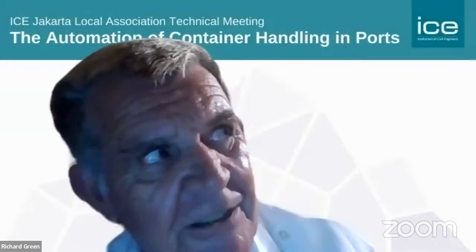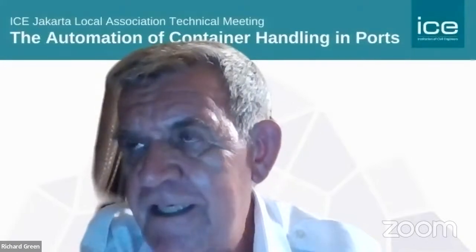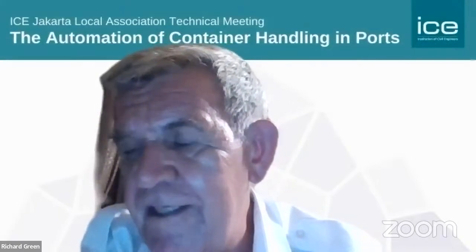What about customs checks? Do you have automated container X-ray facilities? We don't have an X-ray facility on the terminal, but the Port Authority of Thailand has X-ray facilities. At Jakarta International Container Terminal, they have 2 X-ray facilities operated by customs.